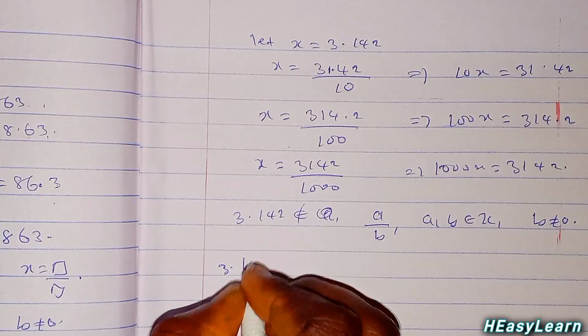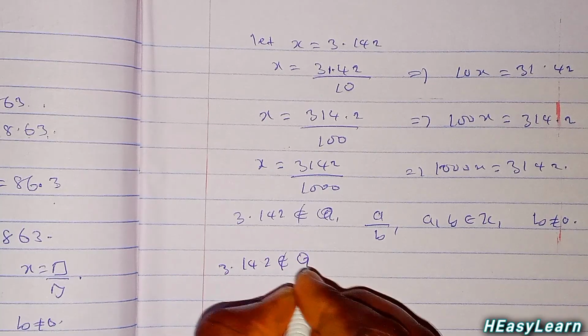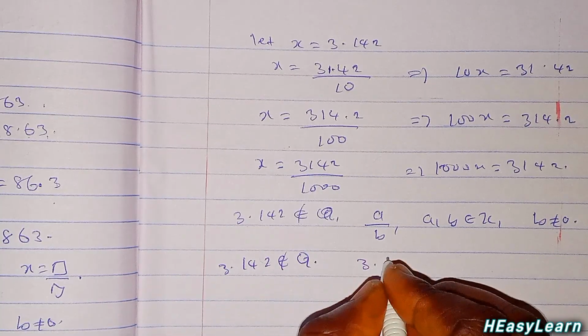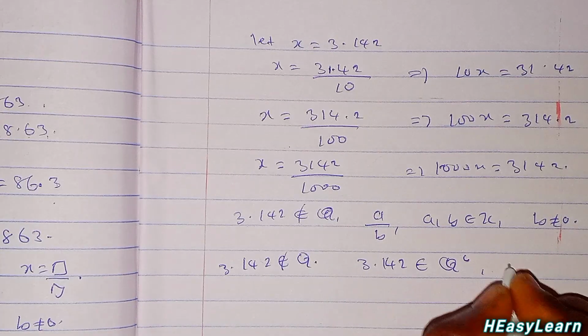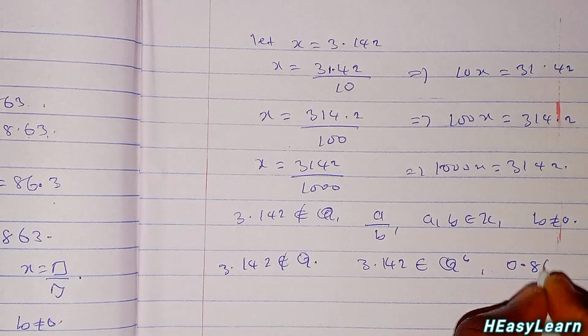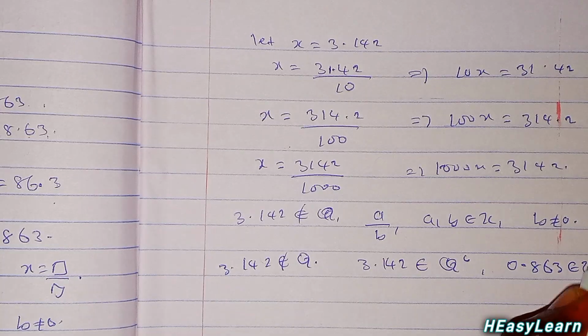So 3.142 is not in set of rational number. 3.142 belongs to the set of irrational numbers. Again, from above, 0.863 belongs to the set of irrational numbers.